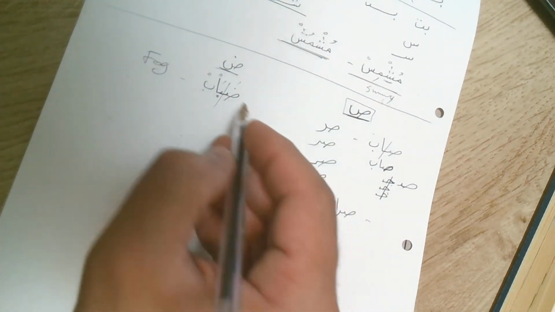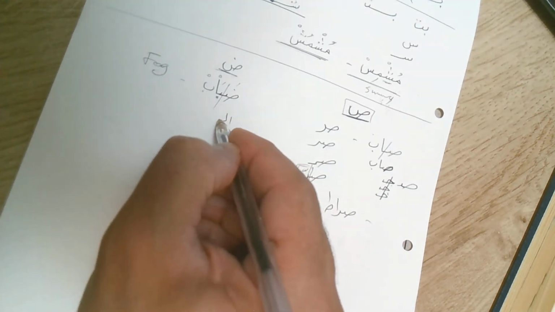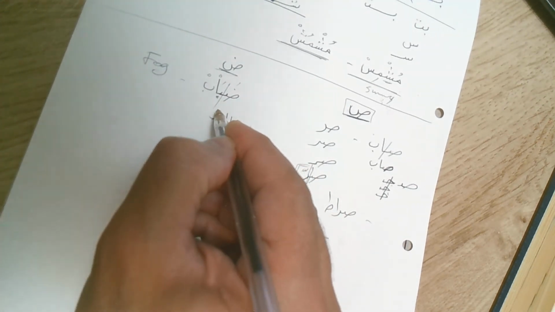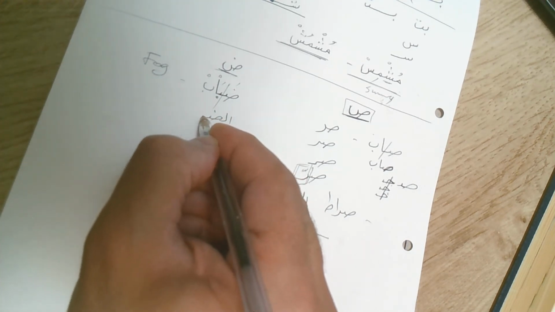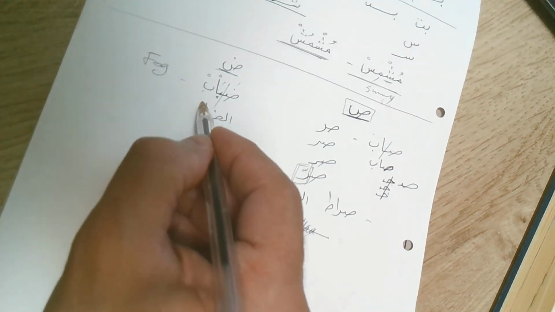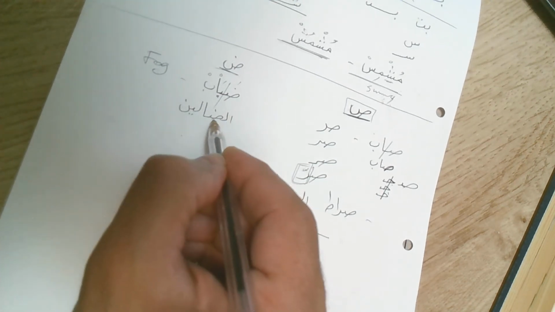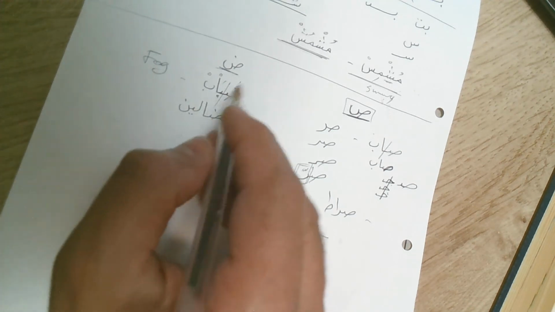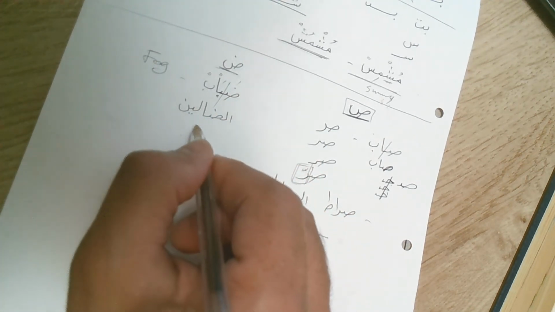Now in the middle we had al-maghdubi or ad-dallin here. Look, lip, ad-dallin. Don't look here, so you won't be confused now. We didn't reach ya, noon, lam.